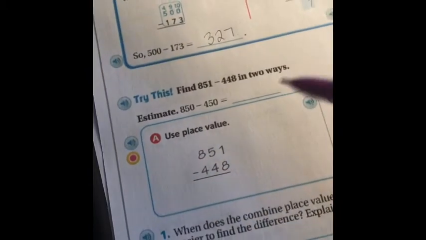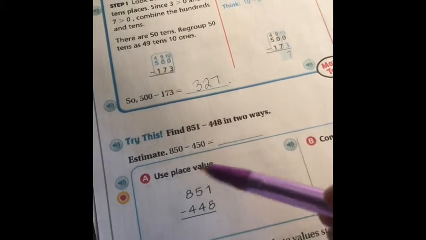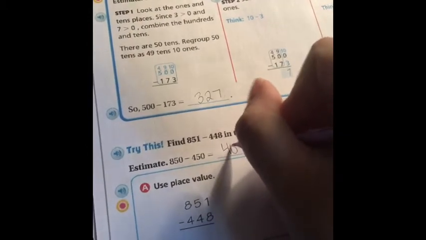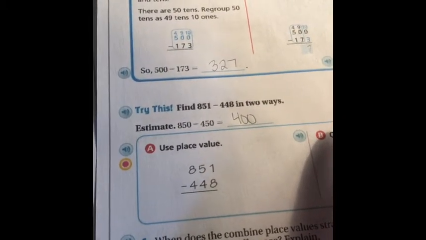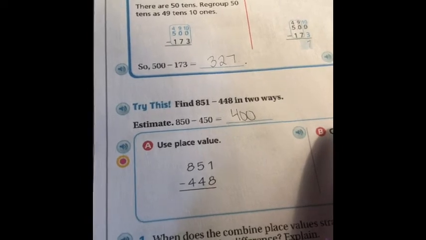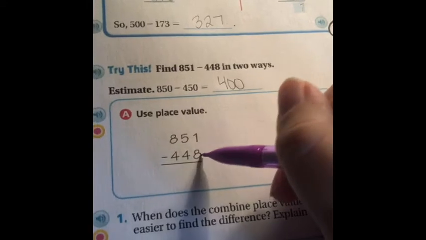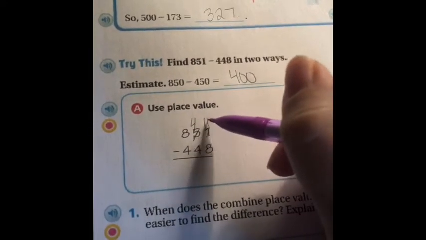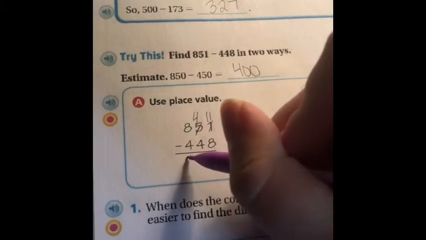So now they want us to find 851 minus 448 in 2 different ways. But we can estimate before we do either of those. So 850 minus 450 equals 400. Okay, here we're going to use place value, just like we did before. So we can't subtract 8 from 1, so we're going to borrow from our tens. Make that an 11. 11 minus 8 is 3. 4 minus 4 is 0. 8 minus 4 is 4.